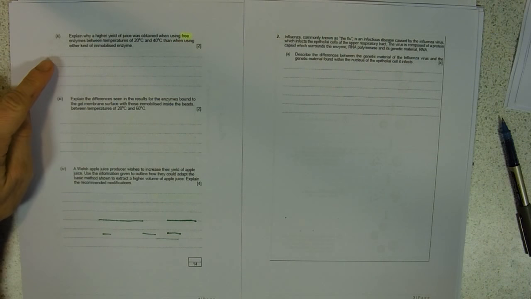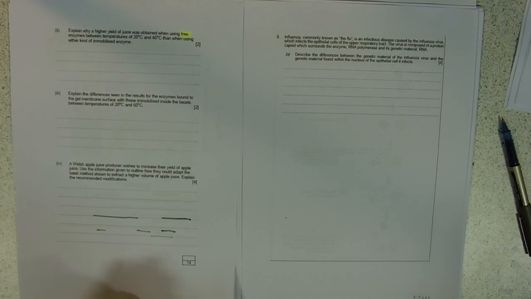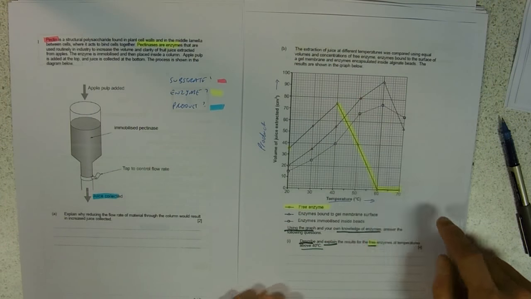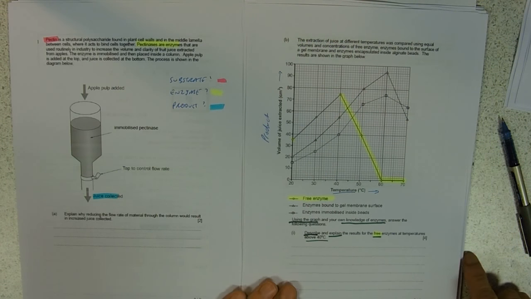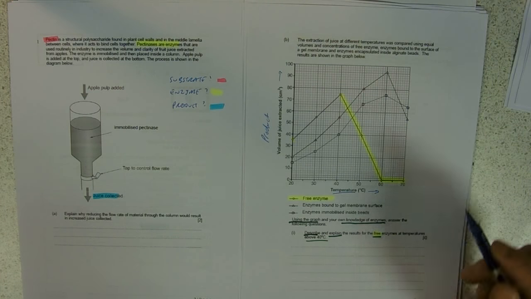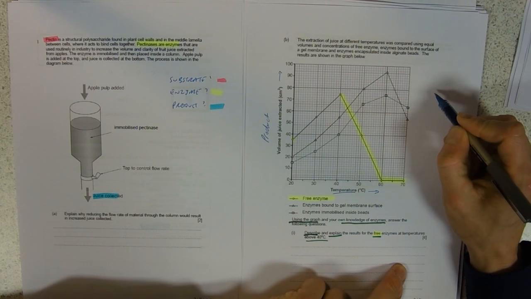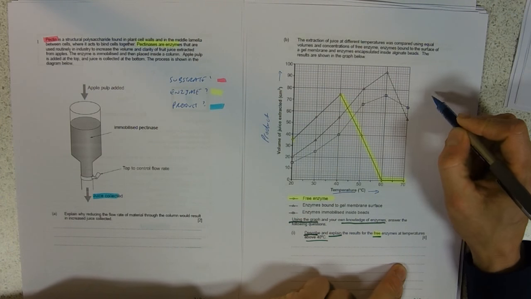Over to part 2, why the higher yield of juice was obtained when using free enzymes rather than immobilized enzymes. Right, so there's the free, and these other 2 are immobilized. What did they do? We have got enzymes bound to the surface of a gel membrane.